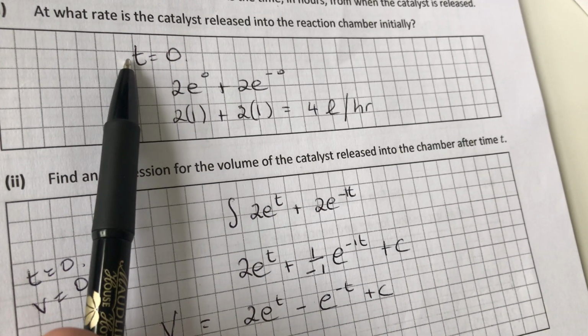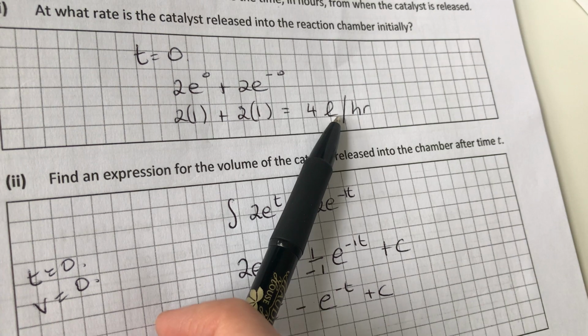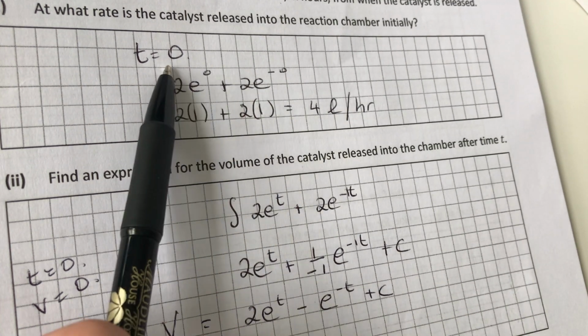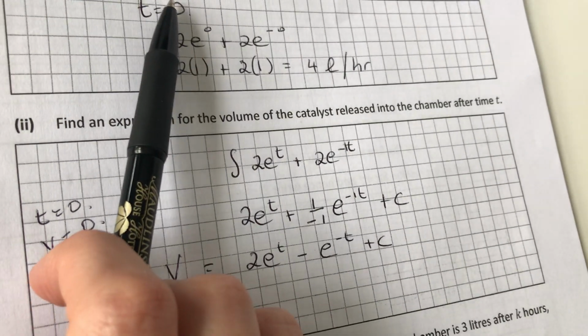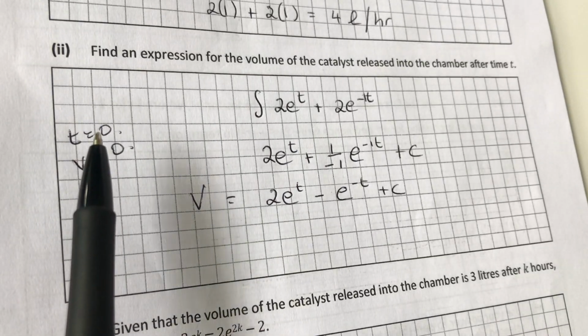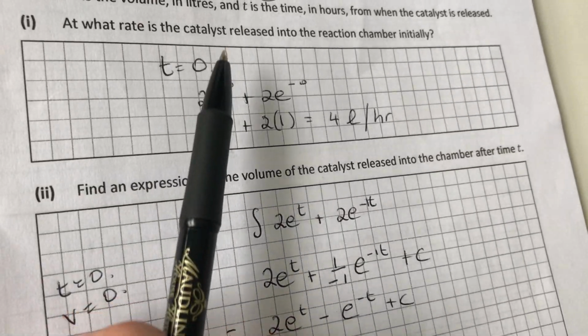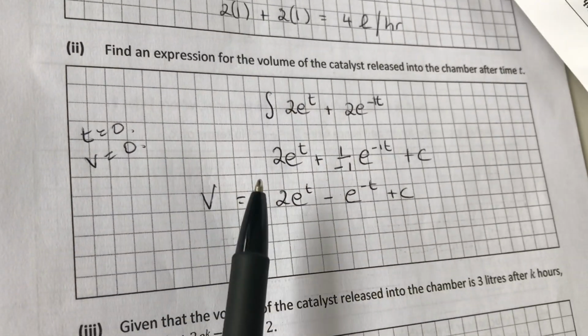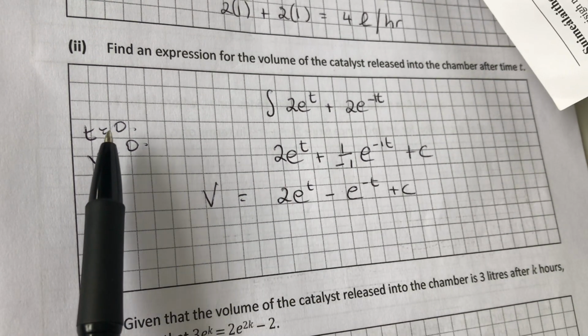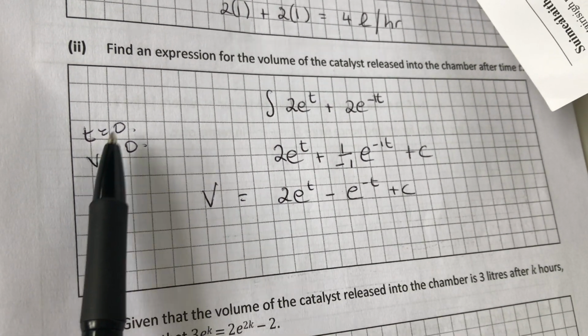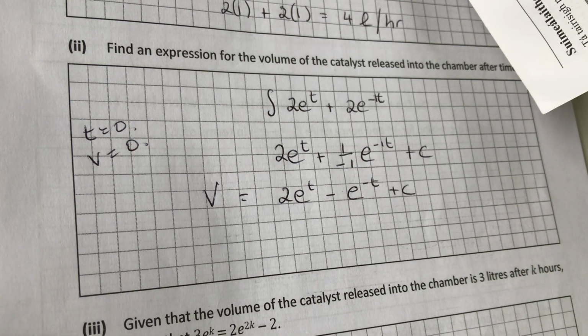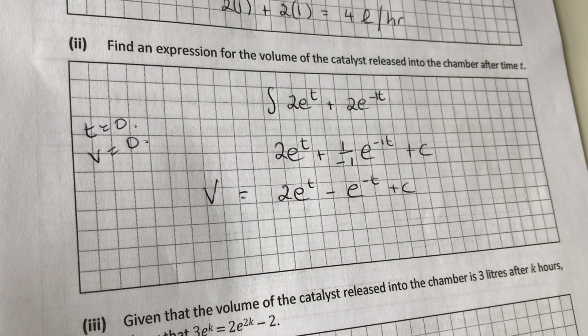So just hope that you understand the difference between those two. This is asking what's the rate at which the volume is changing initially. And here I'm not using the rate of change formula anymore. I've integrated it to find the volume formula. When I look at the question at time 0, the volume is 0 because it hasn't released any volume yet.